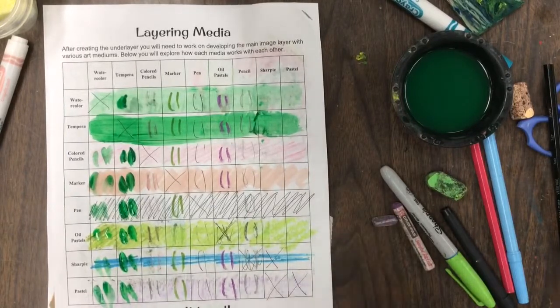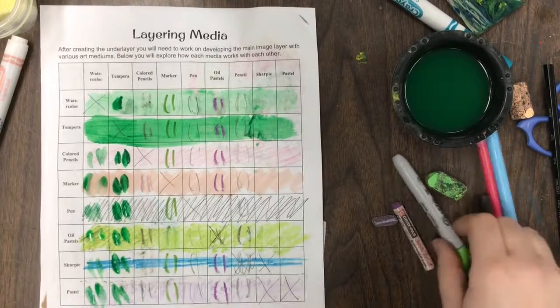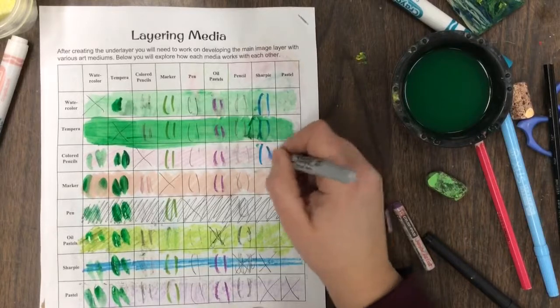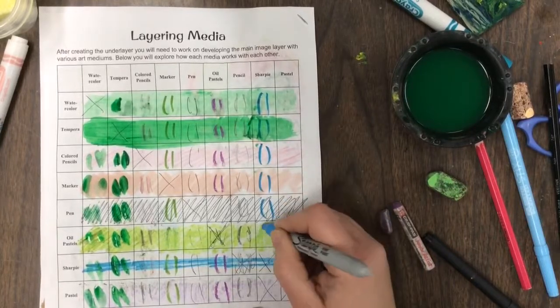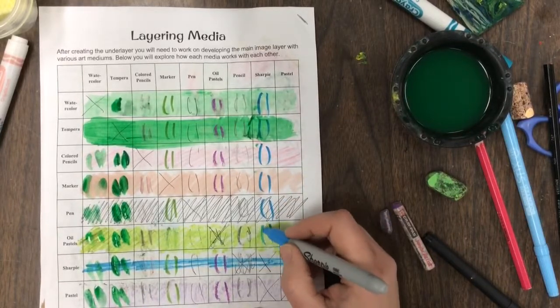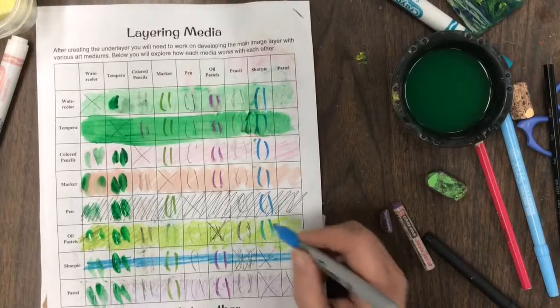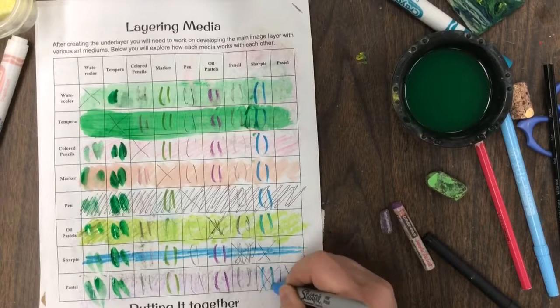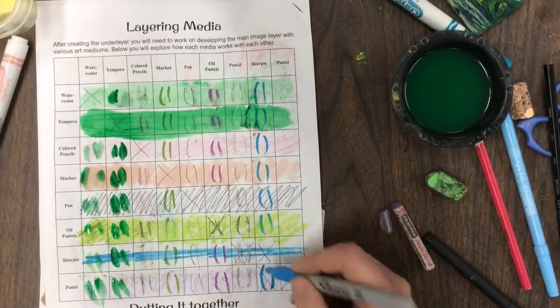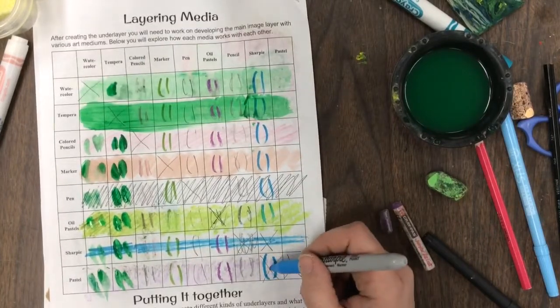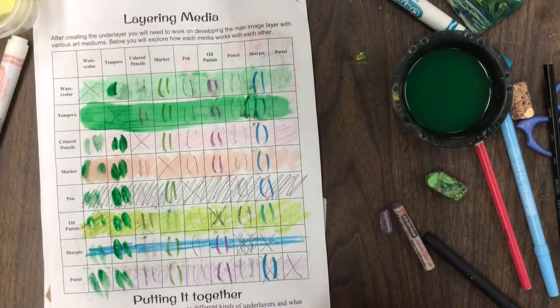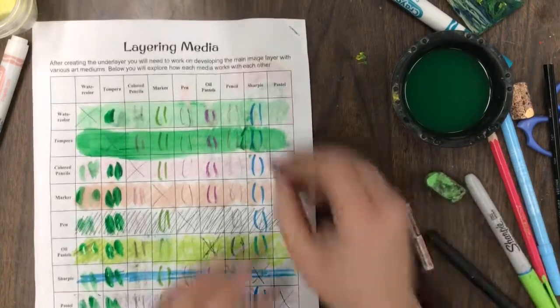Pretty cool. Sharpie. Let's go to this one. Okay. Ooh, this one, by the way, it does run out. I'm just letting you know. See how it's running out there. If you find that something's not working in the next one, because sometimes what happens is it just kind of dries it up. Then pastel.